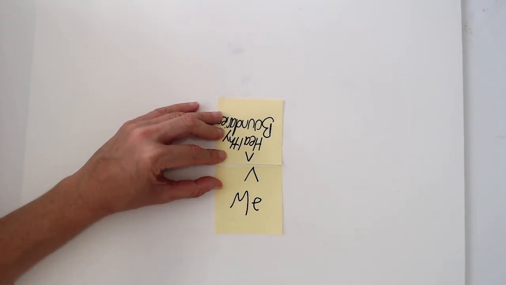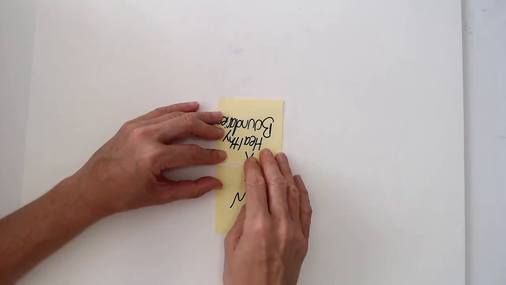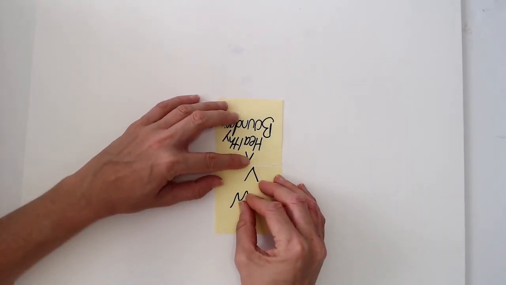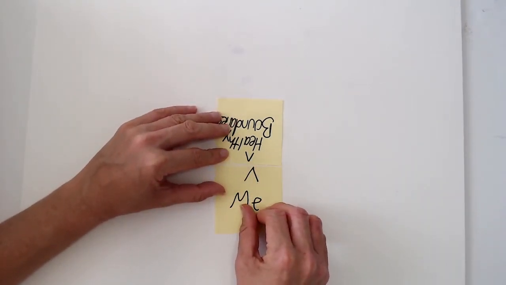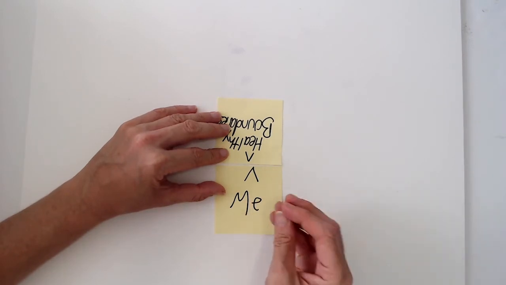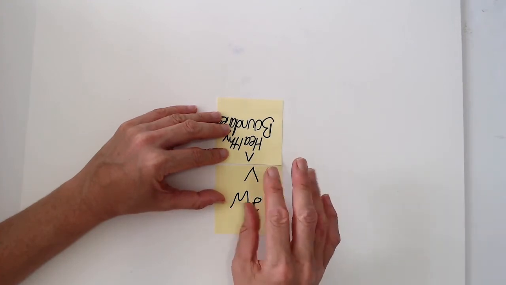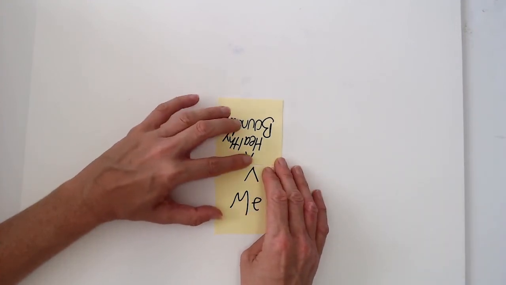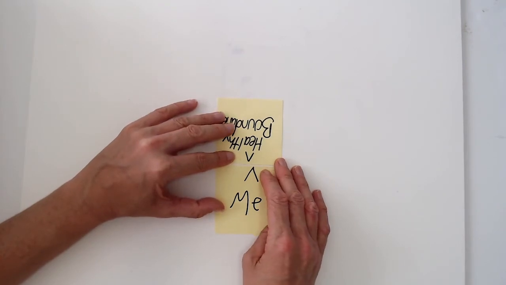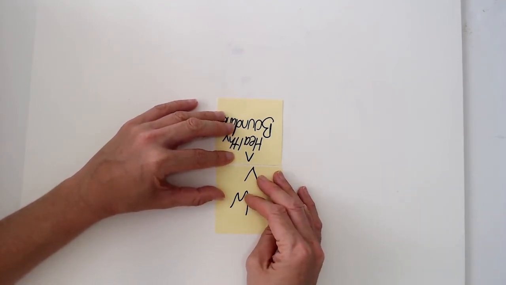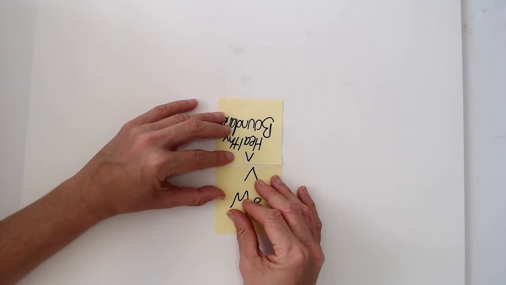And let's also tune into how healthy boundaries exist within you. So perhaps you're noticing different ages within you, the different parts within you. So bring attention to the healthy boundaries that you have among your parts.